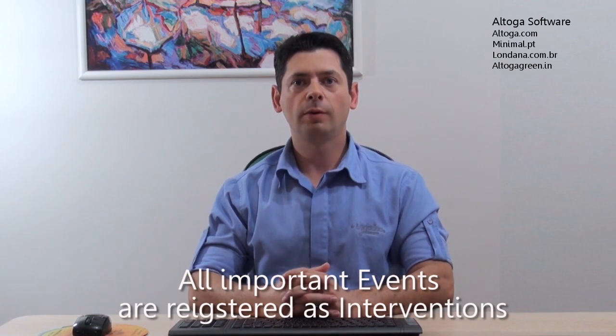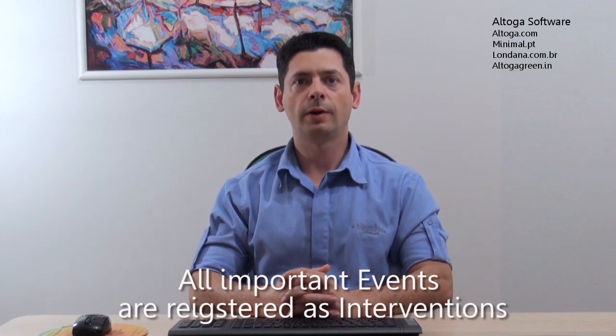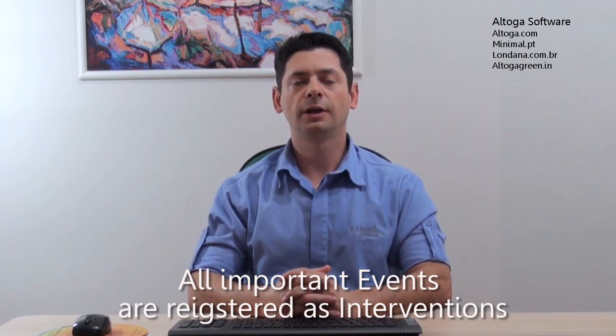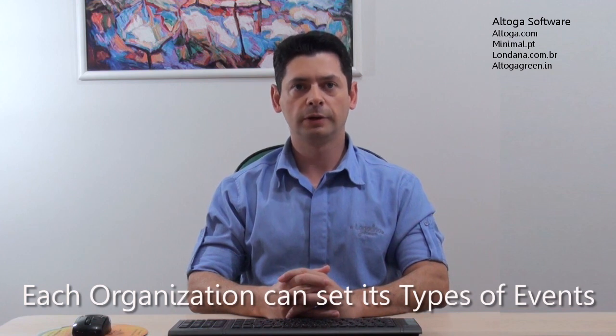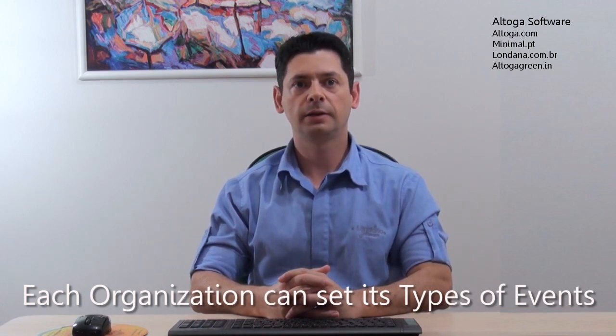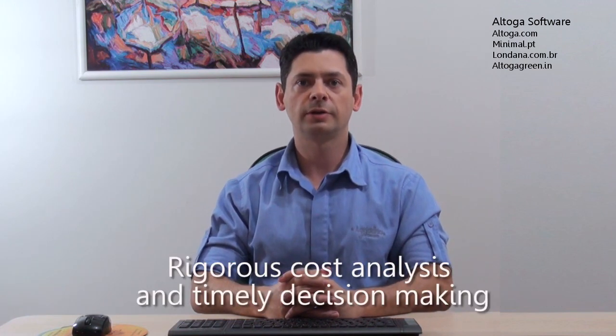Regarding equipment, all events deemed important will be registered under the general designation of interventions. Any type of events can be registered, namely refueling, displacements, maintenances, overhauling, repairs, inspections, etc. This information allows a rigorous analysis of the developments and costs, and also timely decisions regarding the management of equipment.